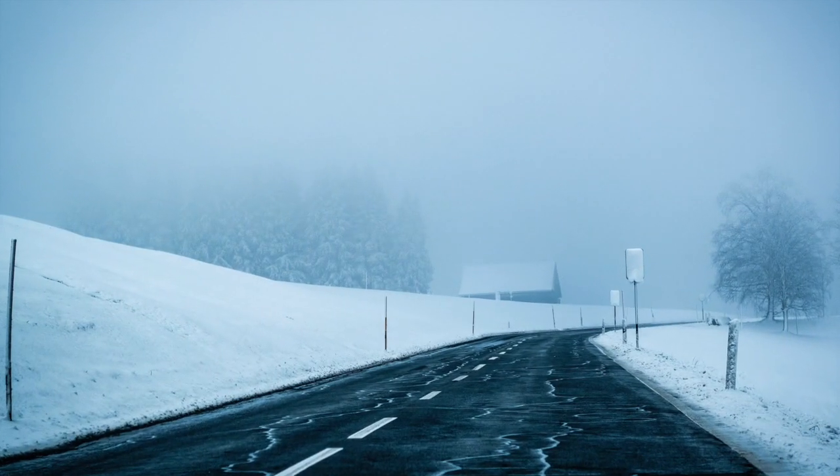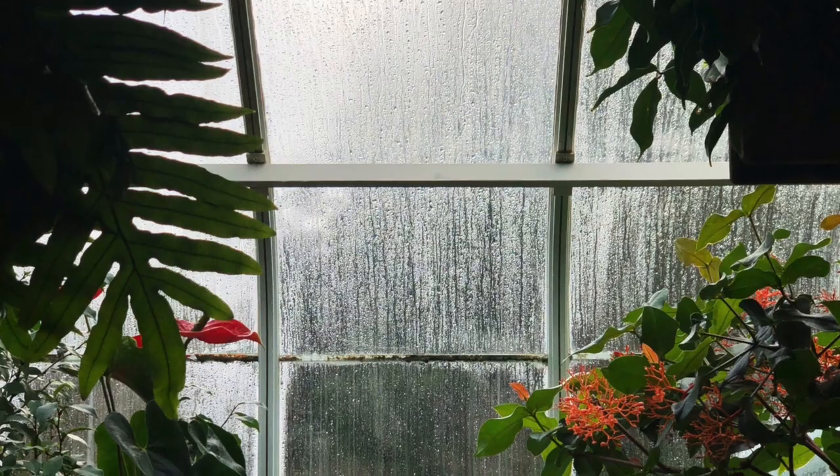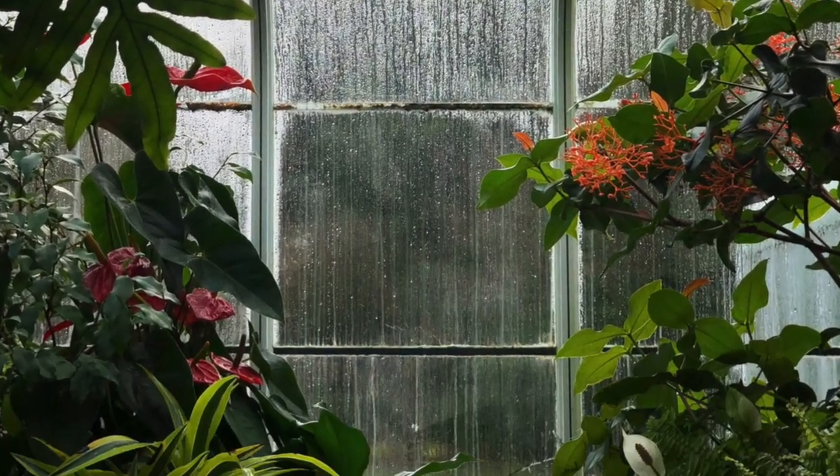So these are all the types of fog there are. There might be more, but it's up to you to find or see them. Look out the window right now and see if there's any fog, or mist, or haze, or maybe freezing fog.